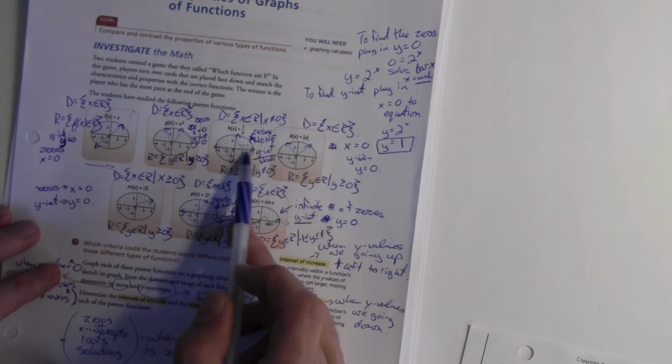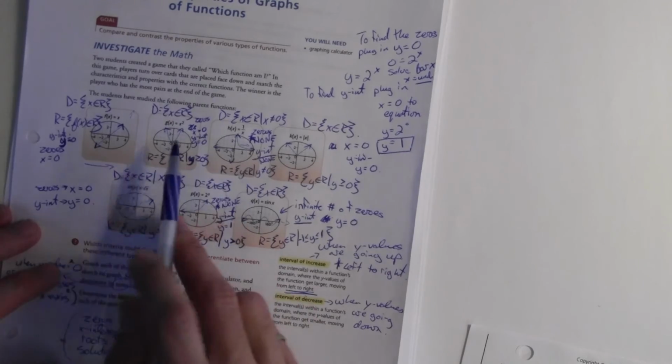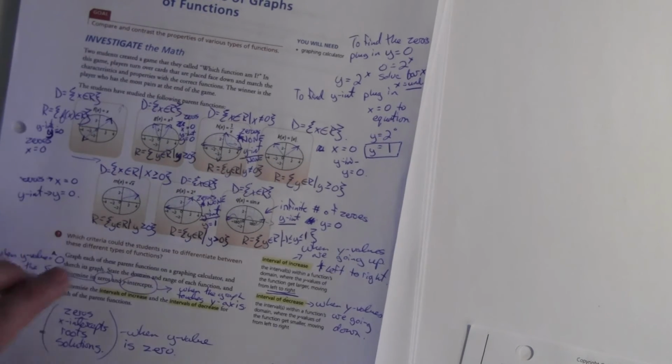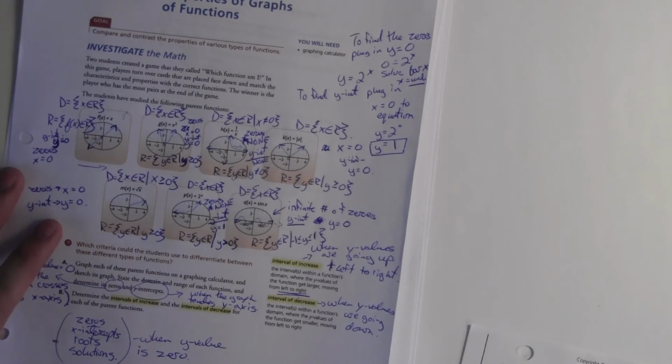Yeah, so your interval of decreasing then would be from negative infinity all the way to positive infinity. Okay, so it's the whole graph. It's always decreasing, this graph. It's a pretty depressing graph, all right?